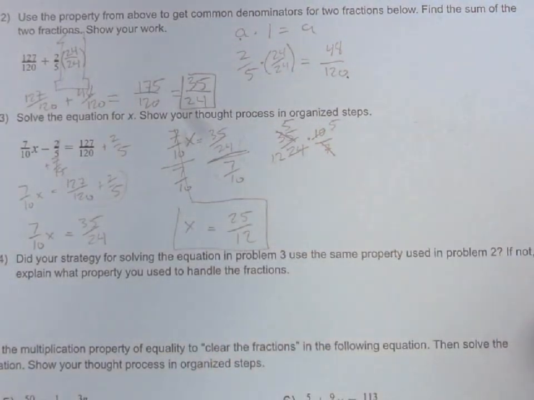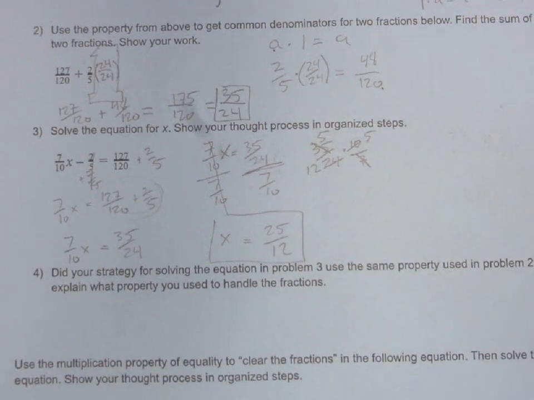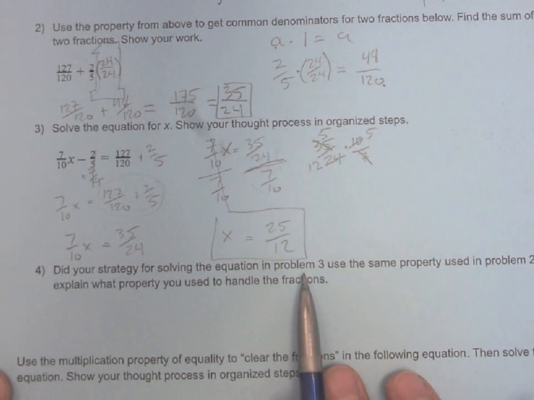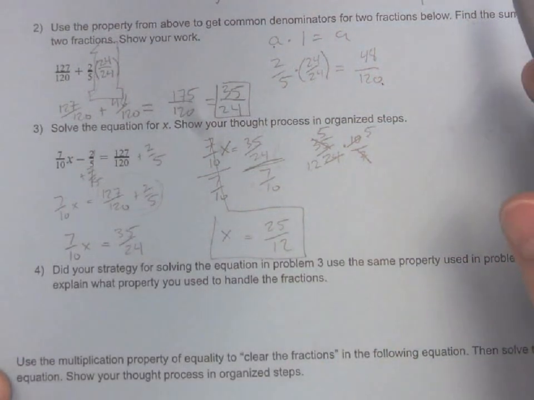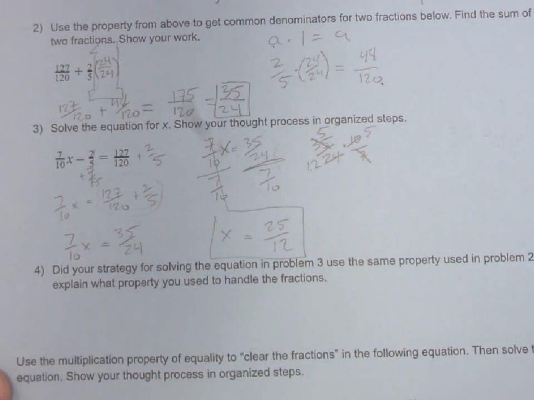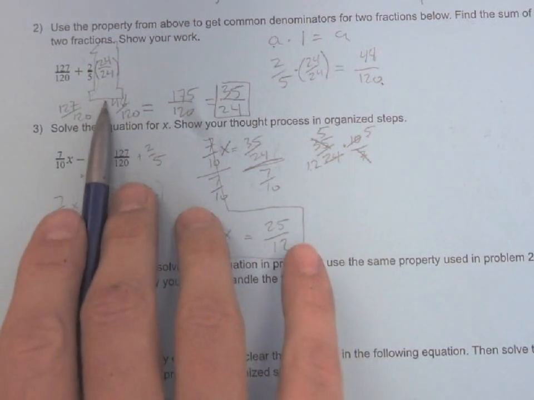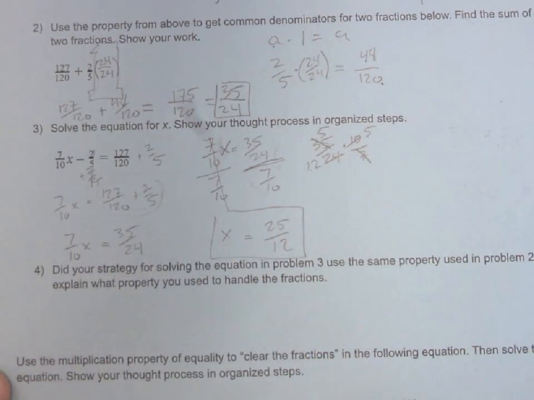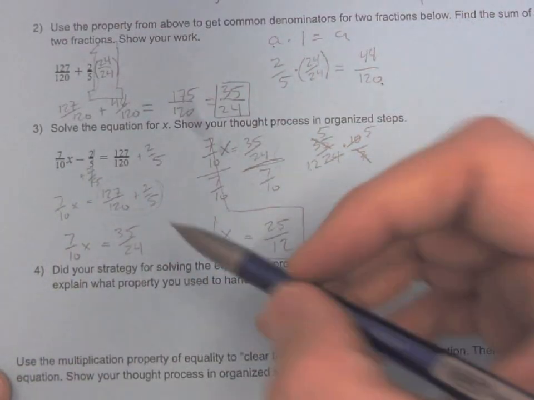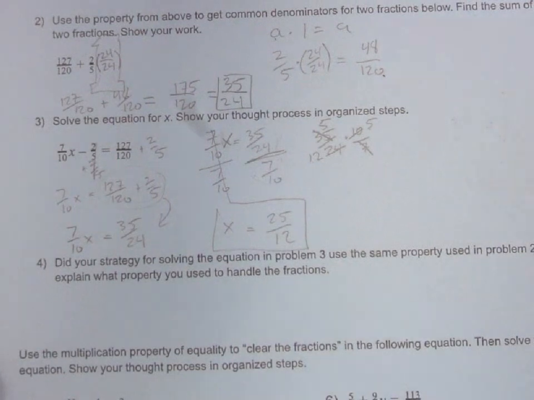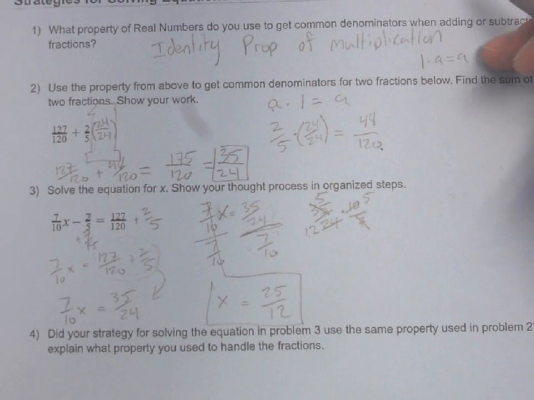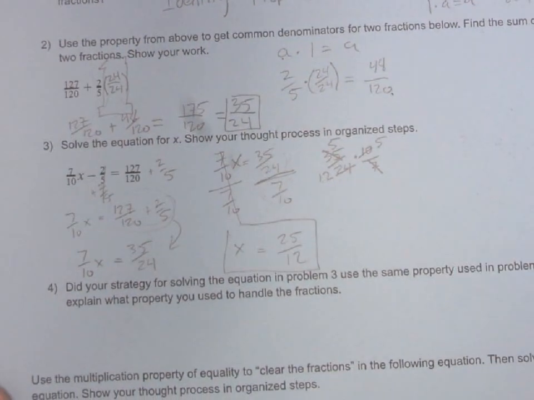All right, now if you did it that way, which I'm guessing most of you did, then we're actually using the same property for number 3, or the same strategy as we used in number 2. And that would be, again, the identity property of multiplication. This idea that we are going to change them to common denominators and then we're going to combine them. We don't really see that step here because we did it up here already, right? So if we're using that property, the identity property of multiplication, then we would say yes, we use the same property.